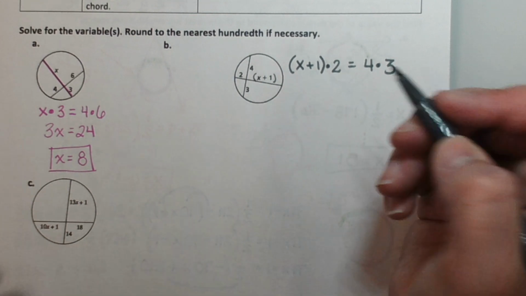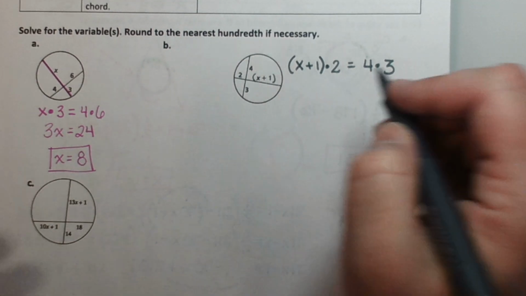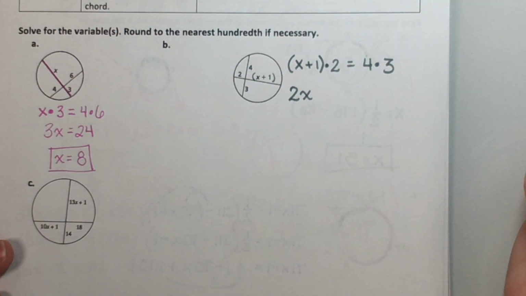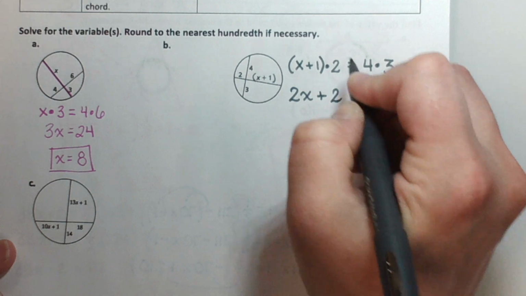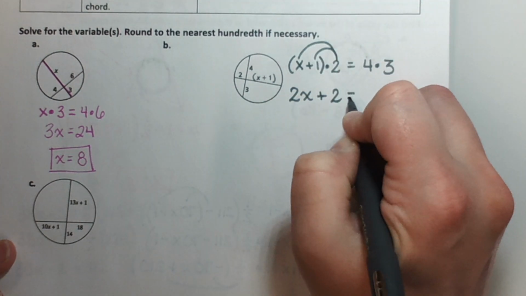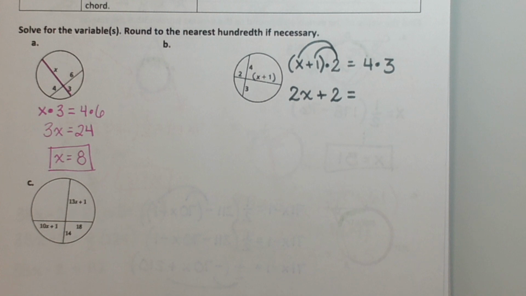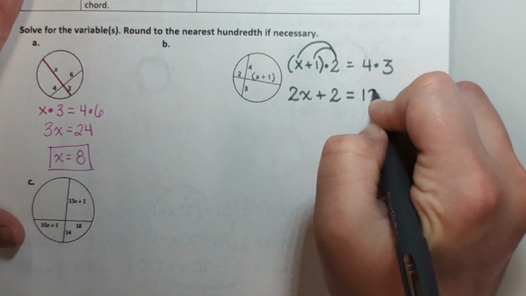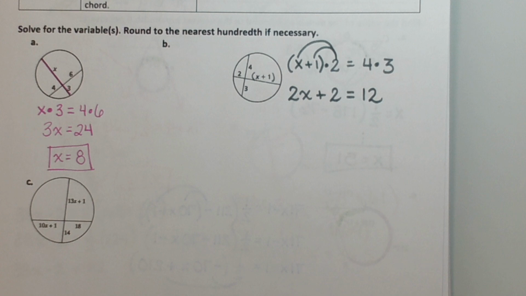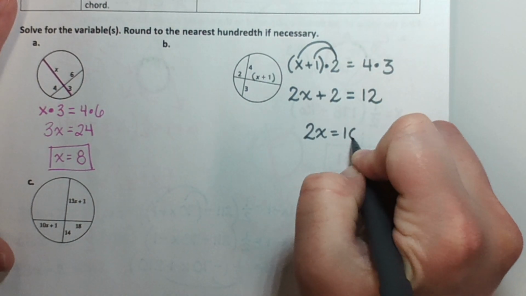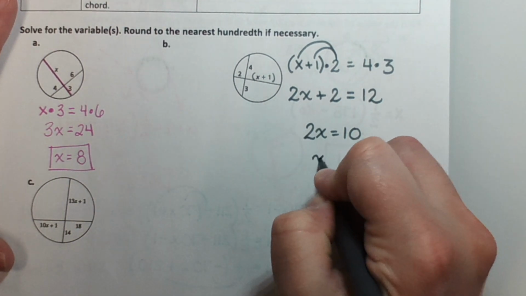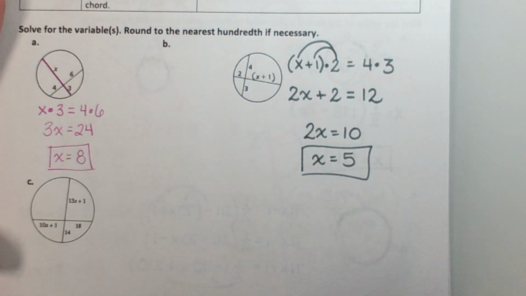Distribute. What do I get, Nate? 2x plus 2. Yeah, exactly. You do know. While you're at it, what's 4 times 3? You're welcome, Lee. Y'all know how to solve this. No, I don't. Ava, how do you solve it? You minus the 2, which you get 1, and then you divide by 2, and then x is 5. Exactly.